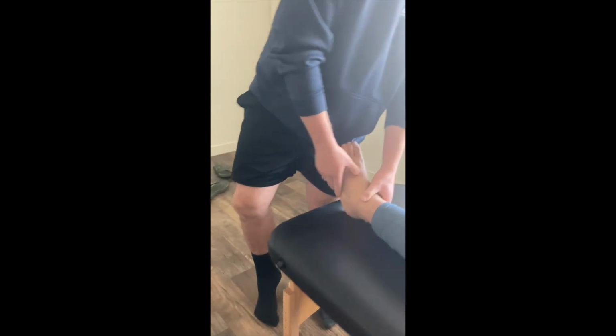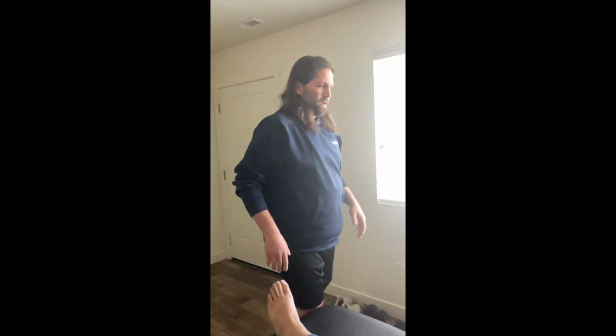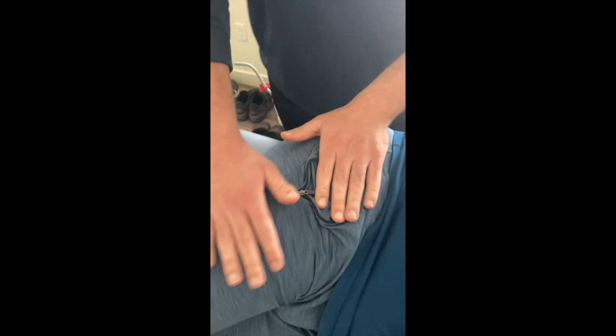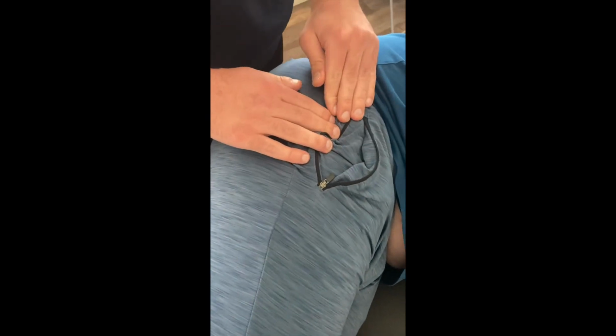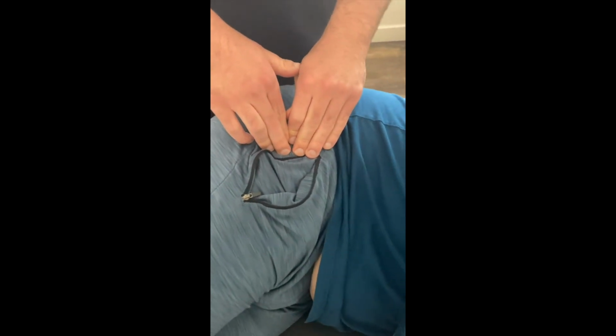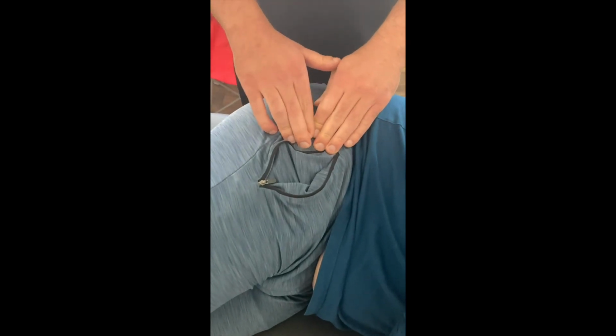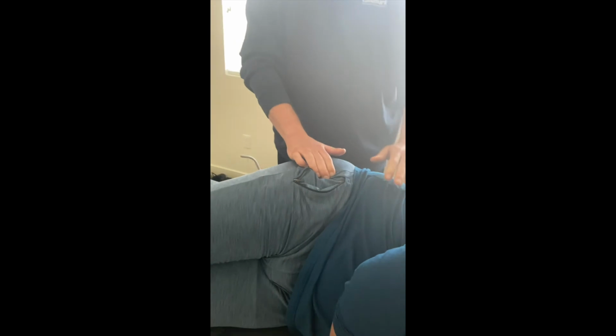Greater trochanter. All right, I'm going to have Kevin lay on his side. We're going to feel up around here. We're going to do a little bit of internal and external rotation. Yep, and you can feel it right here. It's the kind of bony pop out, most lateral on the head of the femur here. And it's an attachment point for the abductors of the hip and also the deep hip intrinsics for internal and external rotation.